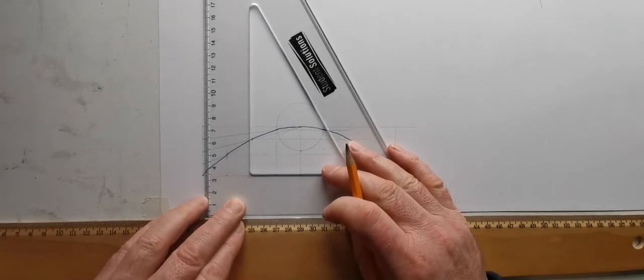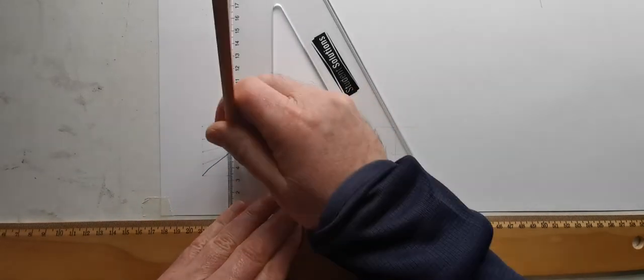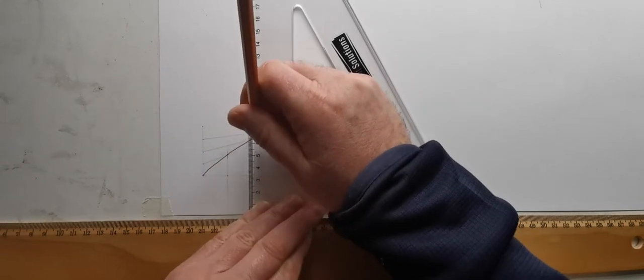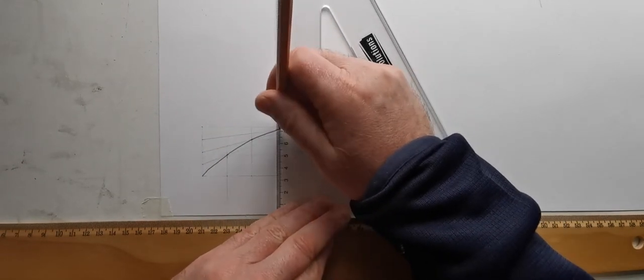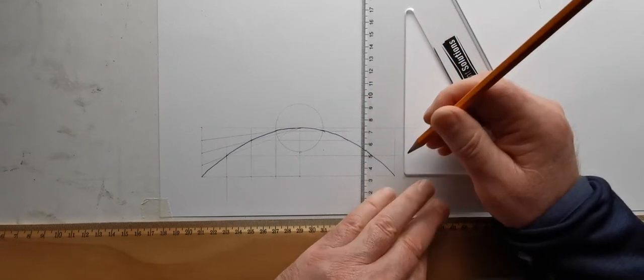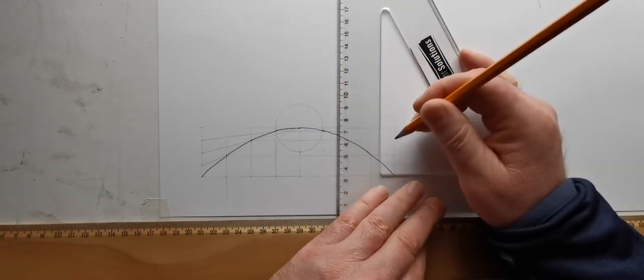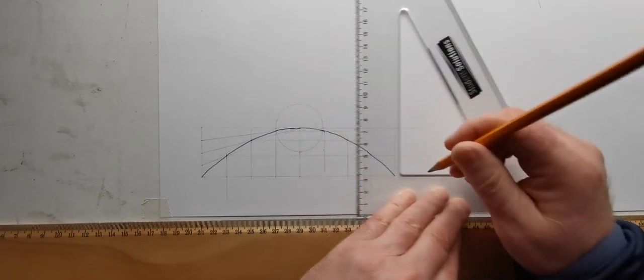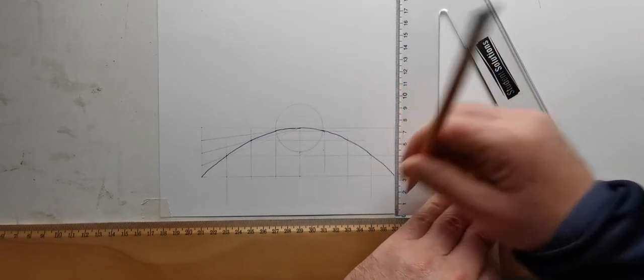Now basically what I want to do here now is I want to just extend these lines down here so I can use all of them, and I want to put an identical curve 20 down.